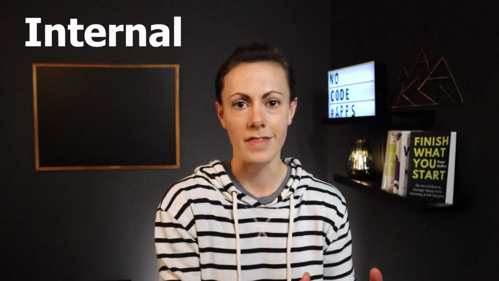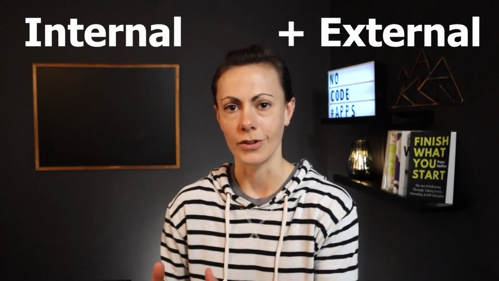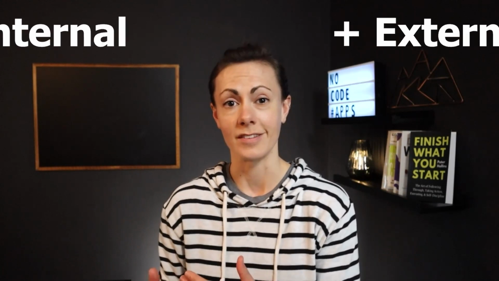Stick around until the end because we're first going to break down the internal tools we use, and then we're going to go through the internal and external tools. So things that our clients, customers, users interact with. And both of these are important to you as a no-code entrepreneur.